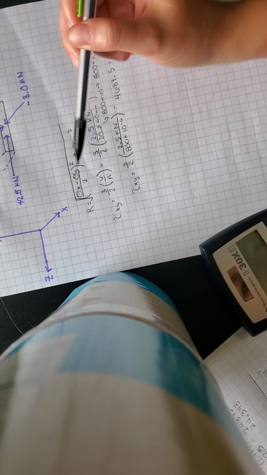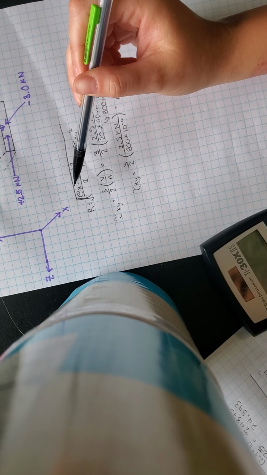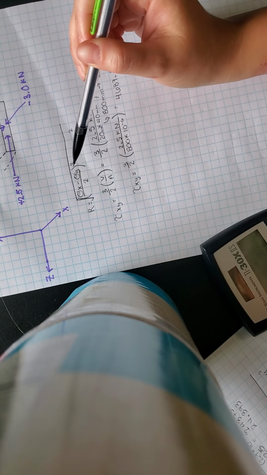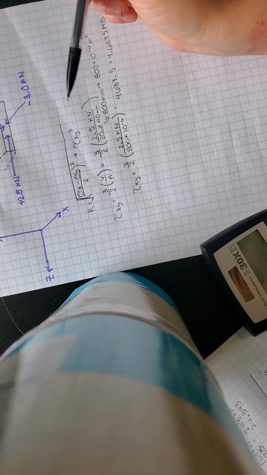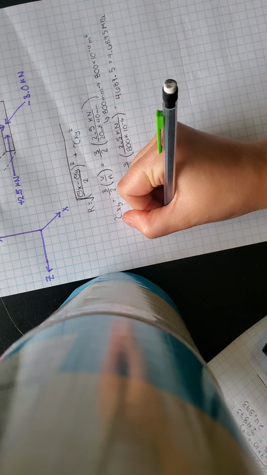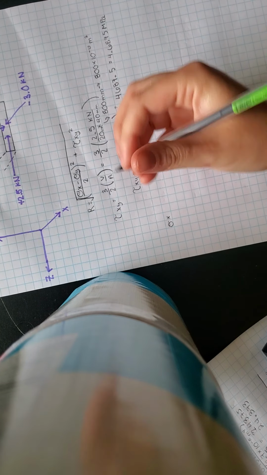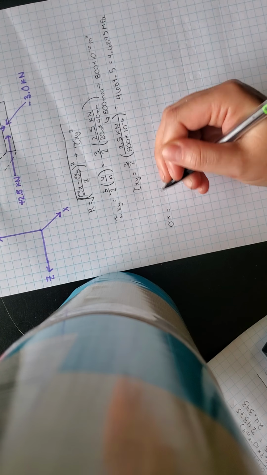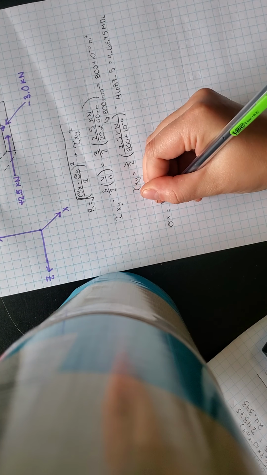We still want to solve for our normal stress in the x direction and our normal stress in the y direction before we get the radius. So I'm going to start with the x direction. In the x direction right there, that's going to equal our force over our area.